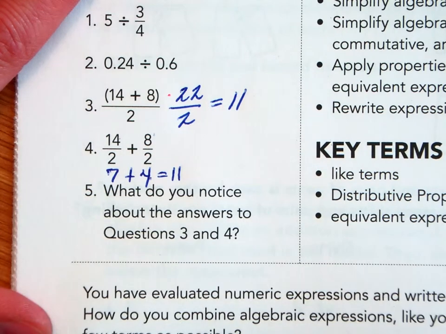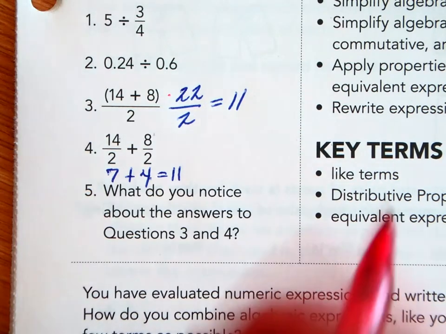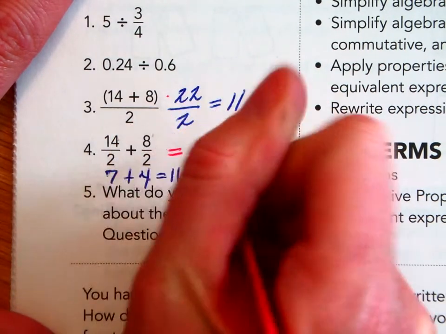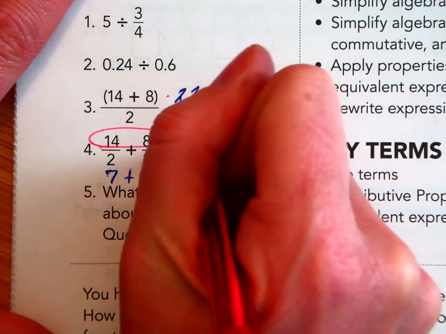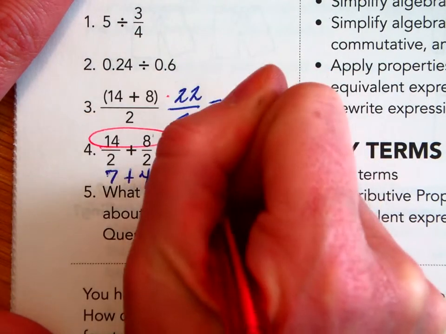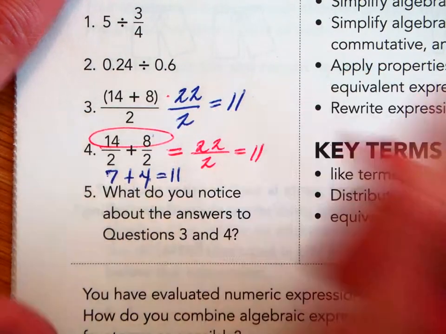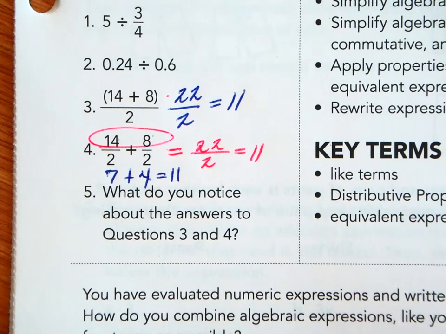That is one solution. Or if you decide to add them like fractions, fractions have to have like denominators, and in fact these do. So you would simply add the numerators and keep the denominator. If you do that route, you would have 14 plus 8, which is 22. You keep the denominator, which is 2. Your answer still comes out to 11. So either way that you attack it, you get the same answer.